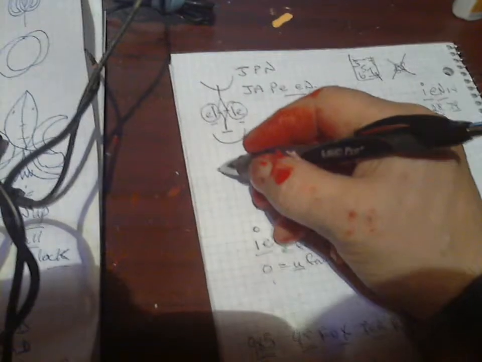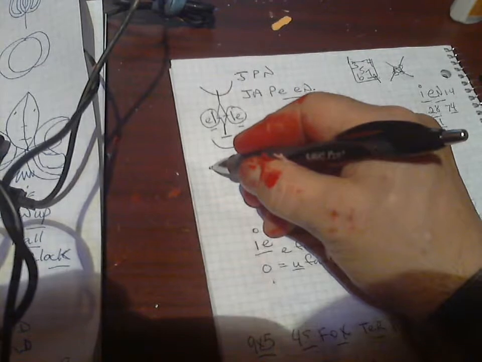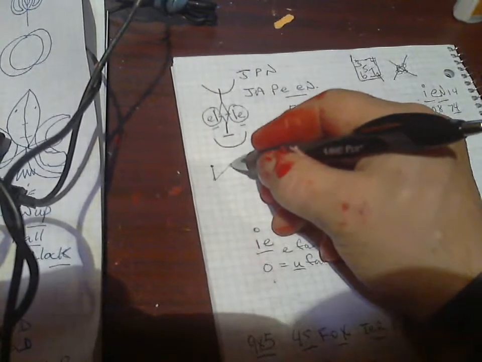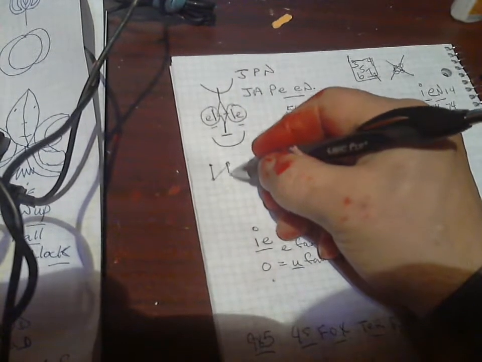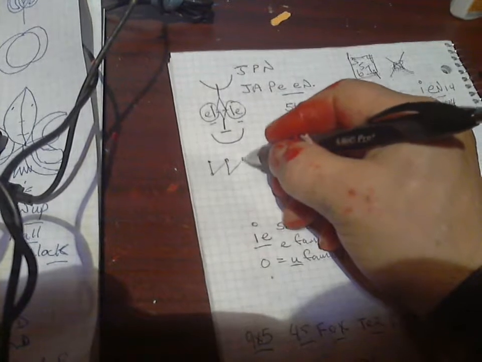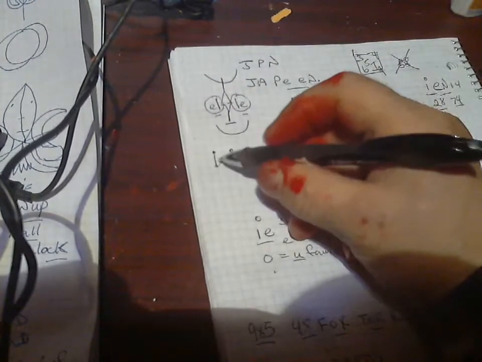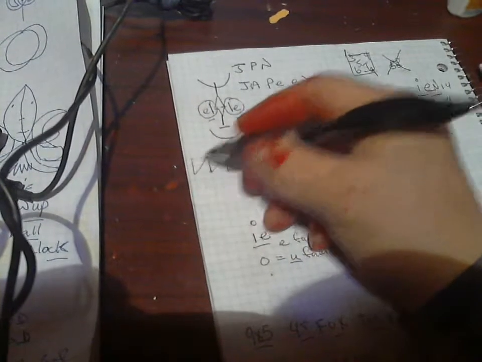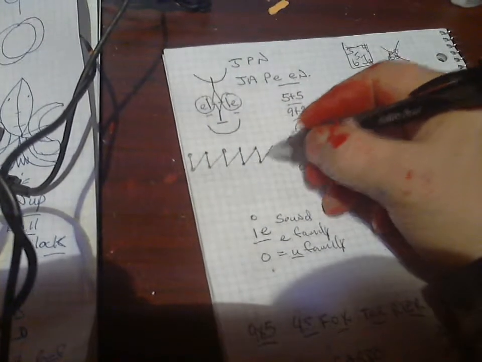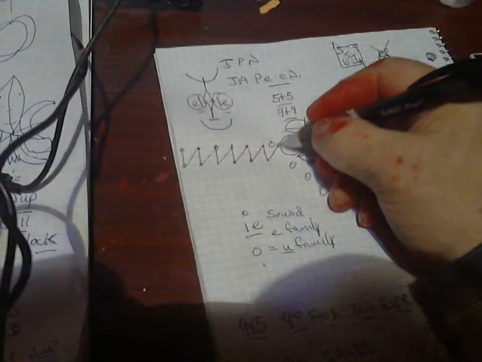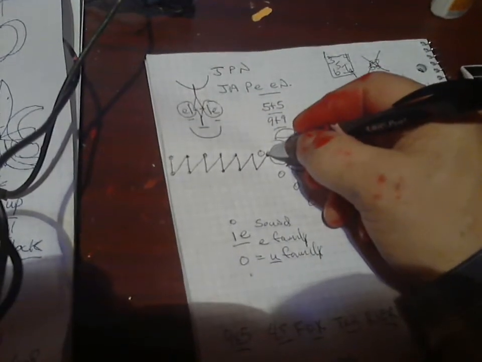If we were to go to baseball, we have the top of the inning, we have the bottom of the inning, we have the next inning. We have the bottom of the inning, we have the next inning. 1, 2, 3, 4, 5. Well, let's go back over here. 1, 2, 3, 4, 5. This is 1, 2, 3, 4, 5. This is the 6th inning, and this is the 7th inning, and it stops here.